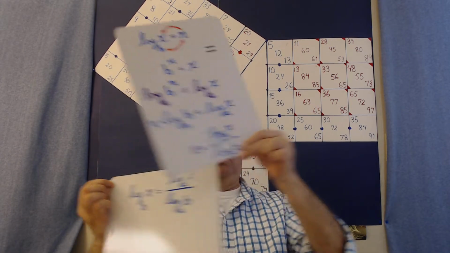Okay, so that's our change of base. Put that x back. So this is our change of base property.